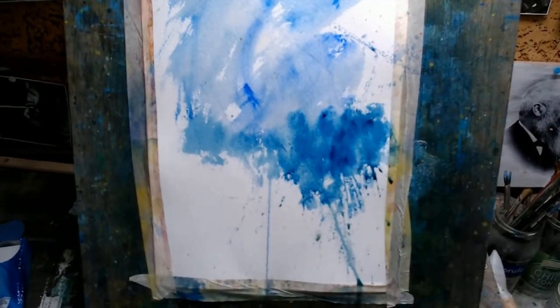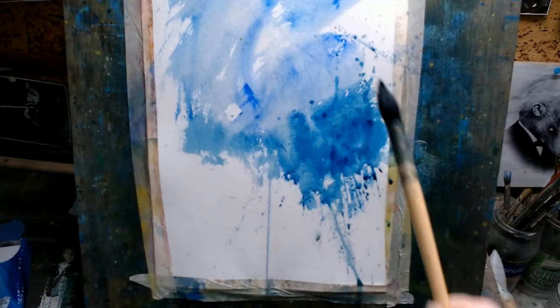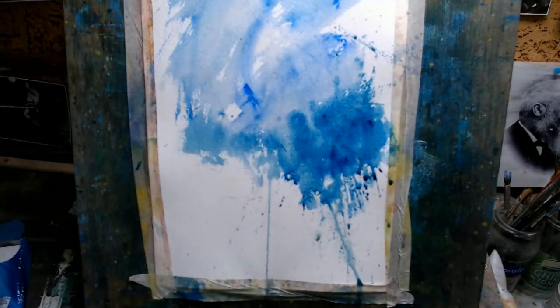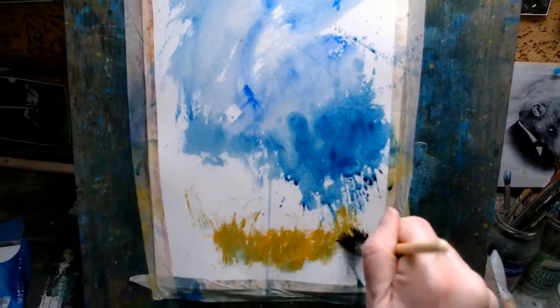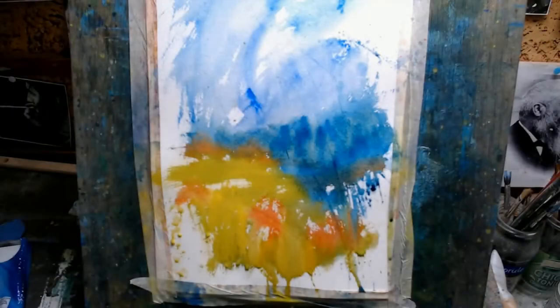So I should say it's not as though one style is better than another style, or I'm making any judgment calls. It's just they're different. It's just a degree of looseness in the painting. Some people prefer the tighter, more detailed paintings.